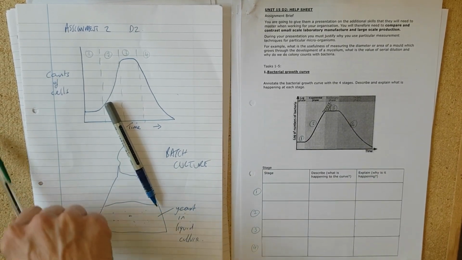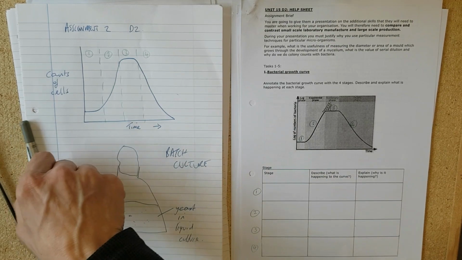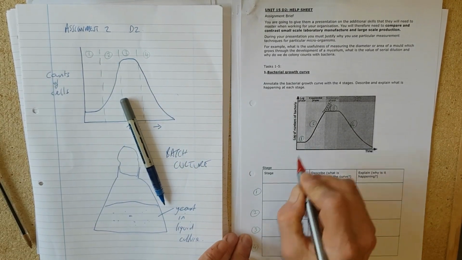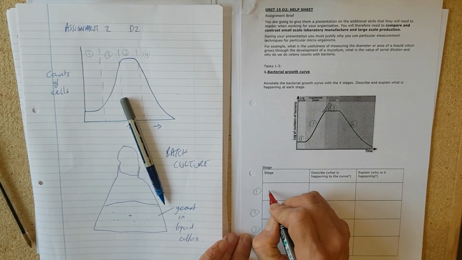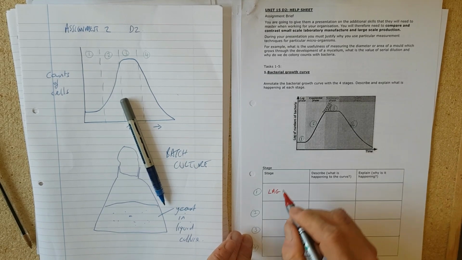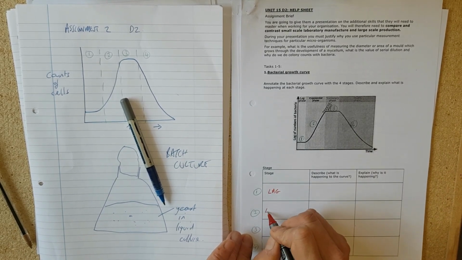These stages have different names. So the first stage is often called the lag stage. Second stage, exponential.